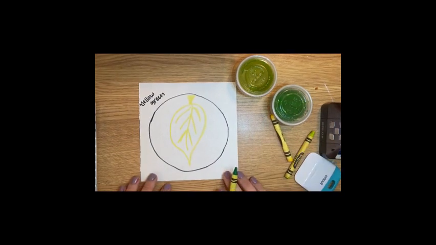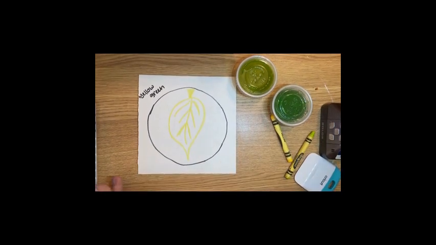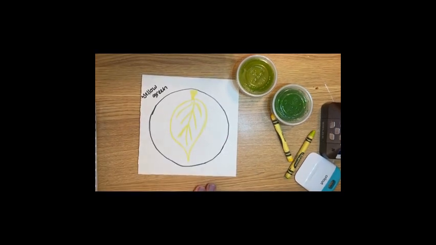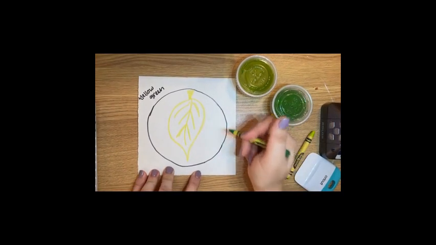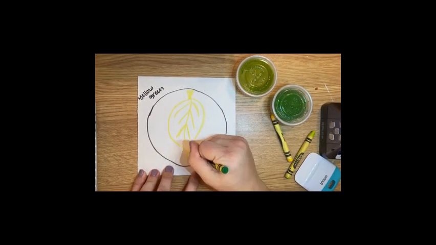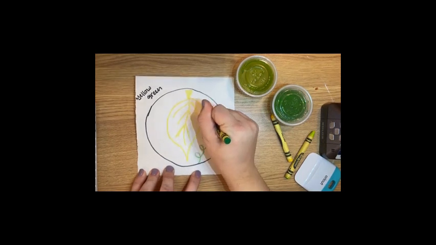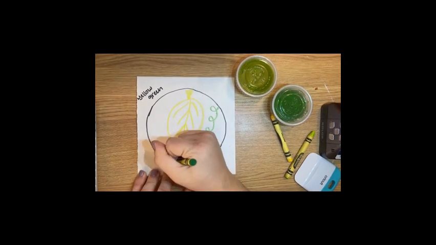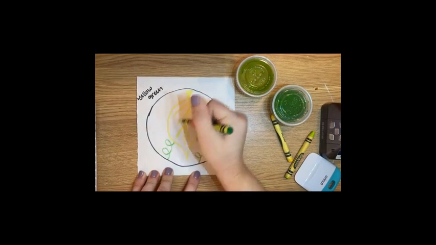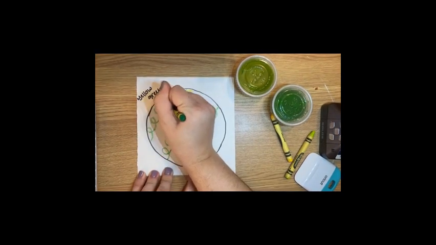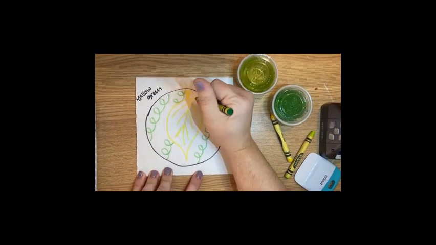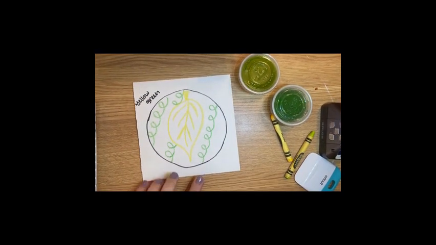Now let's talk about the background. It could be anything from pattern. Maybe you and your buddy, this is where you could decide to take turns and say, hey, I'll do this side if you want to work on this side. Or maybe just talk together and decide a game plan. For my background on this one, I think I'm going to do just some different types of lines. And again, we want to make sure we're pushing pretty hard with our tool. This is going to help that watercolor paint effect kind of take over later.